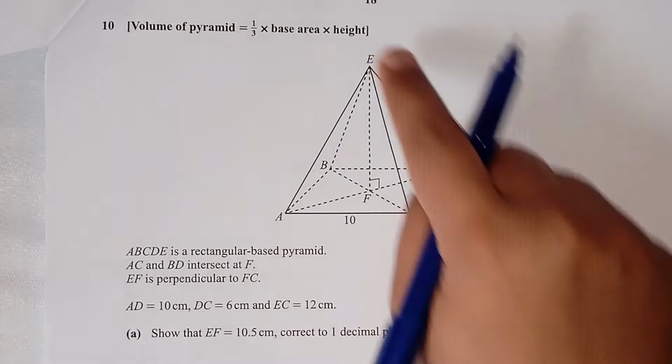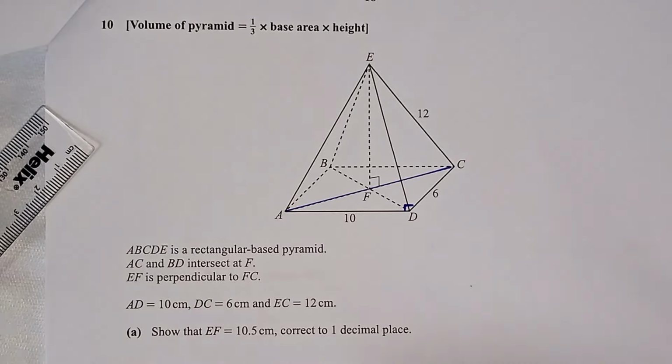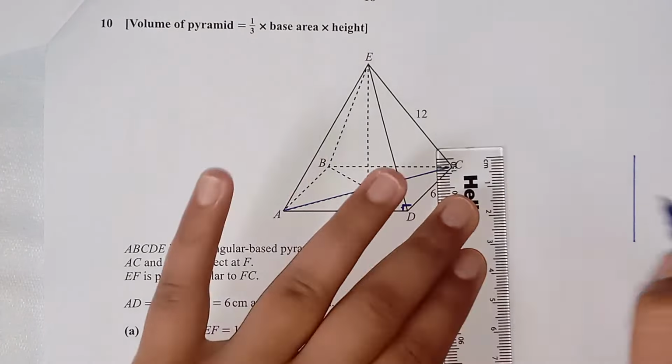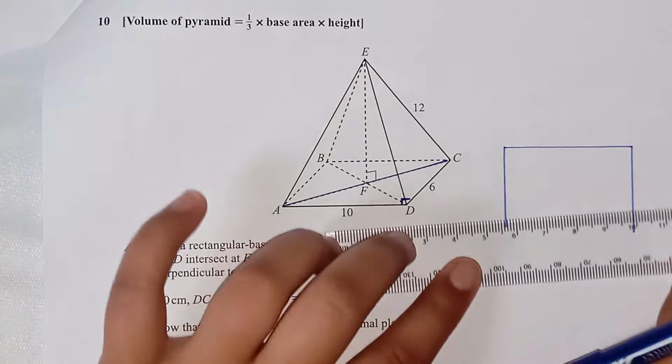Now for the first part, we need to show that EF is 10.5 centimeter, E to F, correct to one decimal place. So we need to find the value of EF. If we consider the triangle ACD, this is a right angle triangle because the base is a rectangle. So if I can draw it over here, a rectangular base pyramid, this is the base of that pyramid, that is a rectangle.